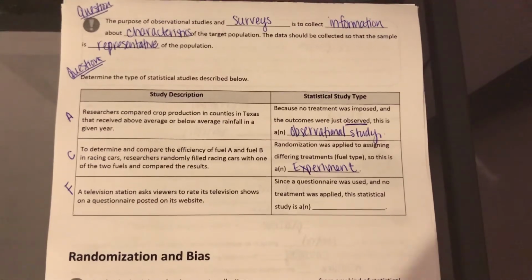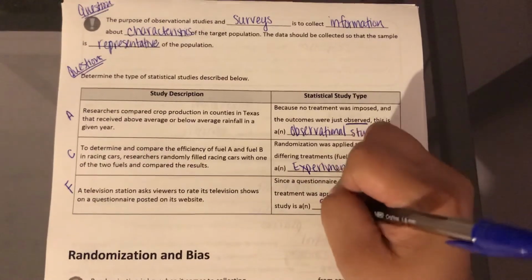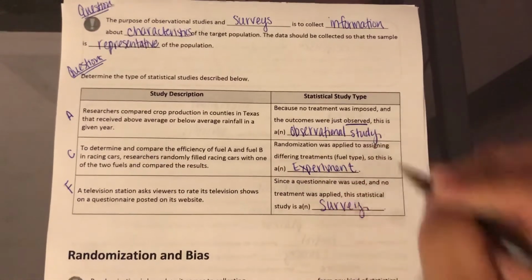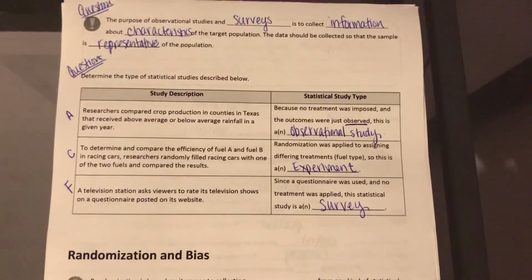Okay, a television station asked viewers to rate its television shows on a questionnaire posted on the website. So again, we're gathering information, just asking people to give their opinions and so forth. This is an example of a survey. So pretty simple, hopefully, to determine those.